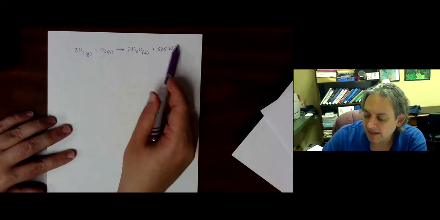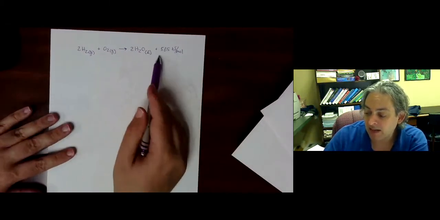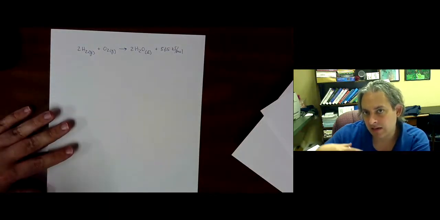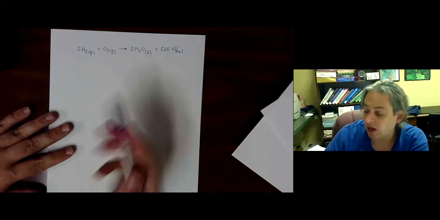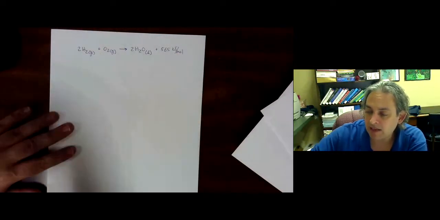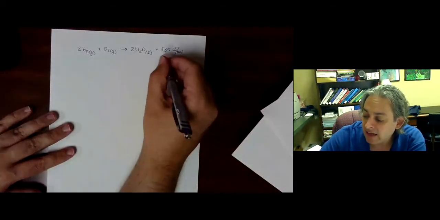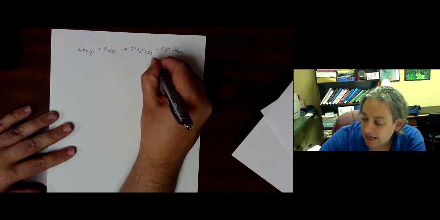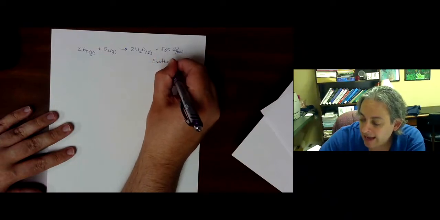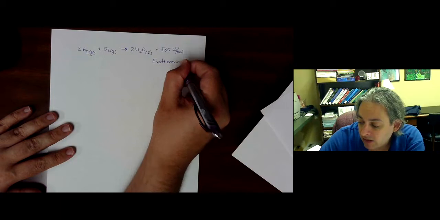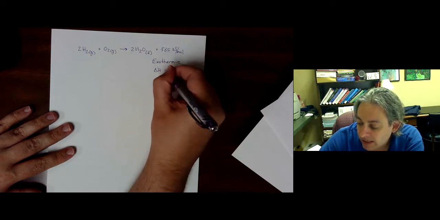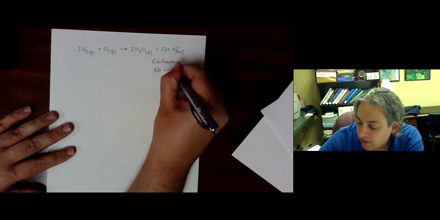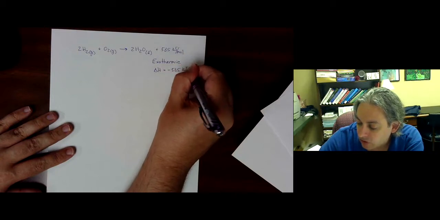Well, since this energy is part of the product side, that means energy was released. Energy left the system. So this ends up being an exothermic reaction. And what would be the sign of delta H? Delta H would be negative, negative 565 kilojoules per mole.